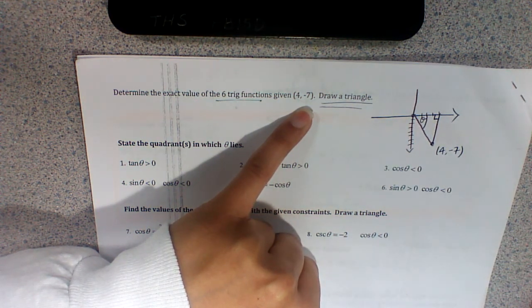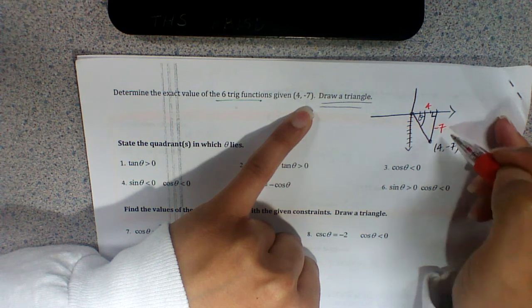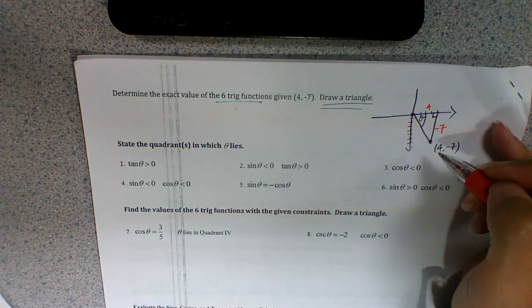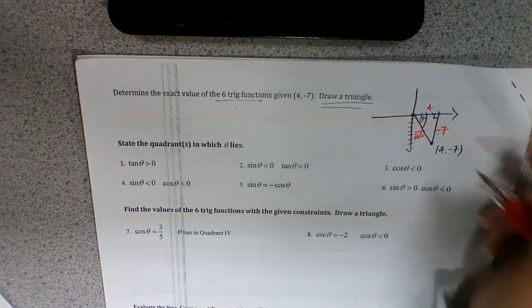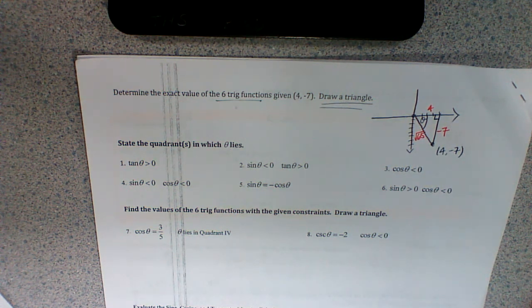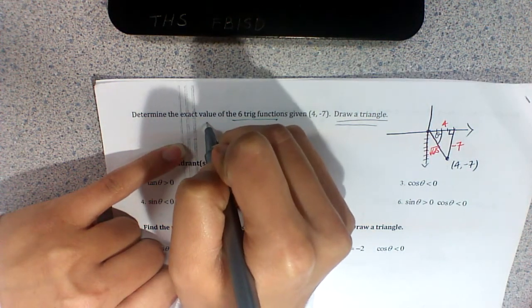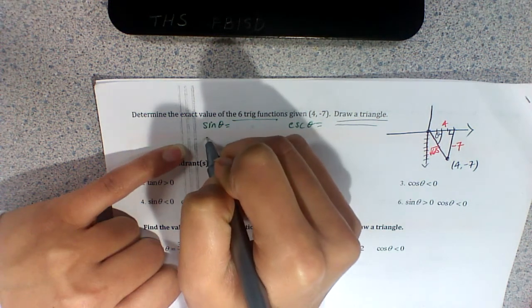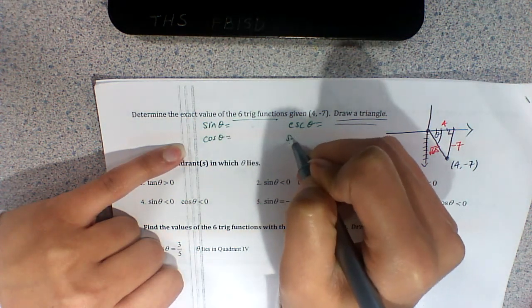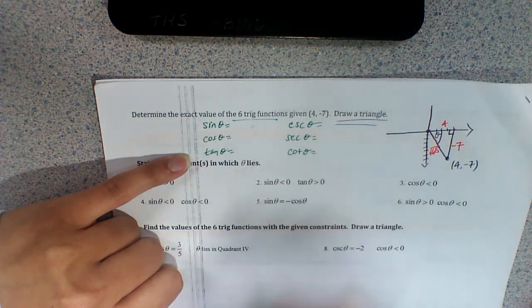So really what I'm already given is that my x value right over here is 4. My y value is -7. I do need to find the hypotenuse, and if you look for the hypotenuse, you'll see that it is square root of 65. Now all I have to do is take a look at that triangle and where the angle is itself and find all 6 trig functions. So I want to find sine of theta, its reciprocal cosecant of theta. I want cos of theta and its reciprocal secant of theta. I want tangent of theta and its reciprocal cotangent of theta.